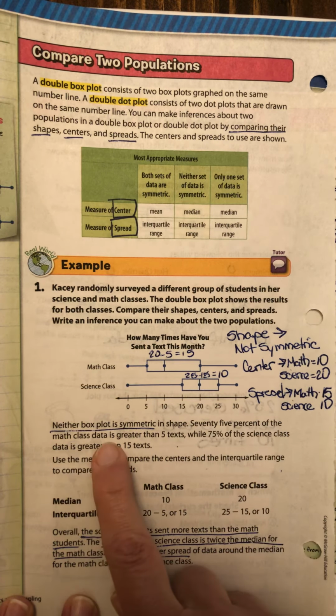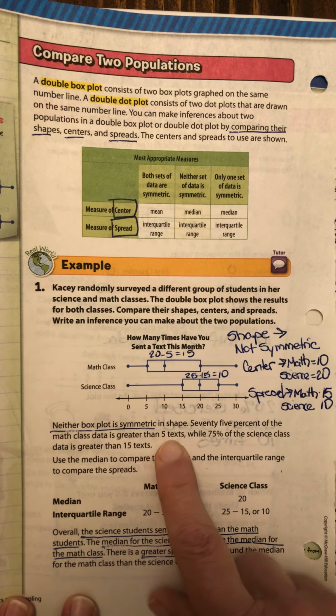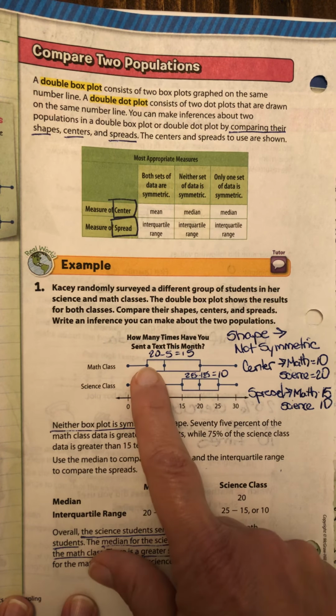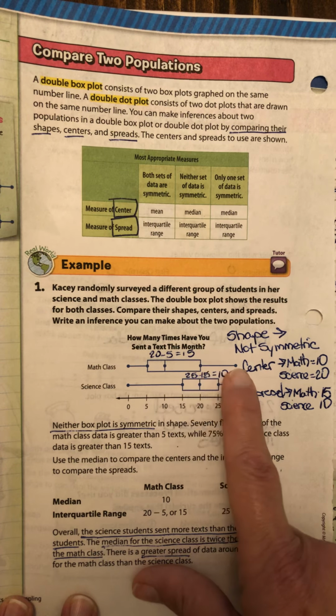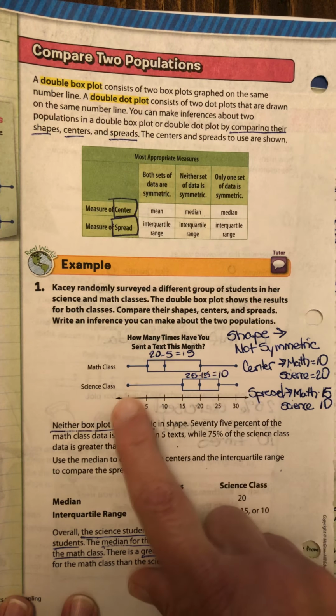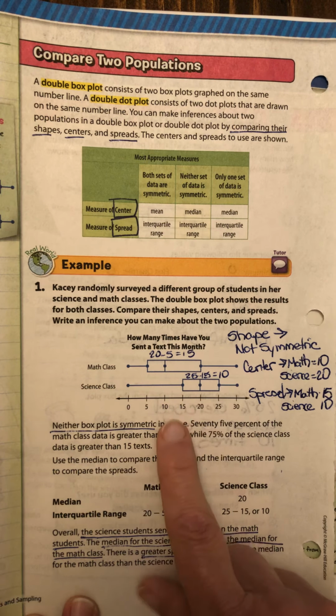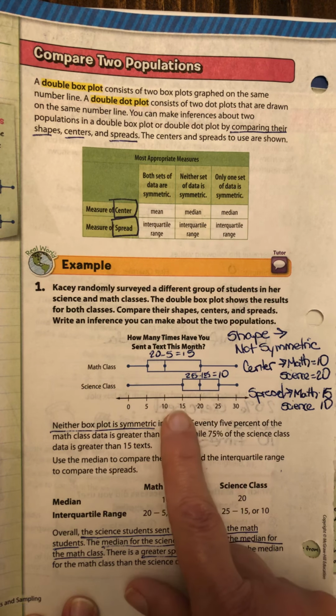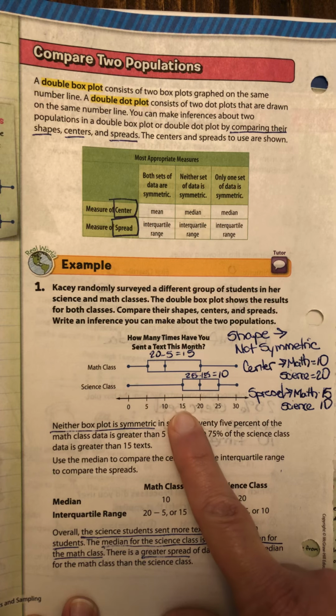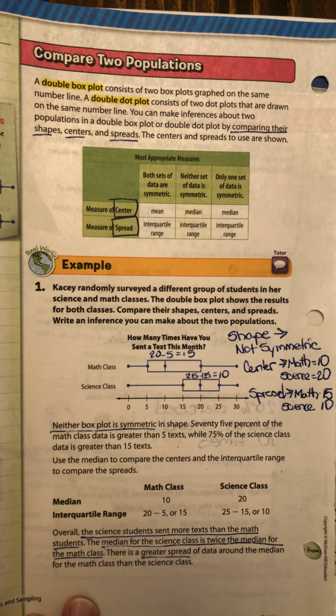So since neither is symmetric, 75% of the math class data is greater than 5 texts. So here's 5, 25, 50, 75% text 5 or more times. Then when I look at science, 75% text 15 or more times.